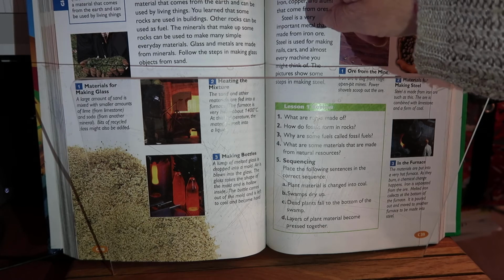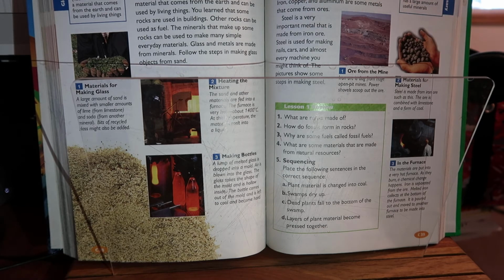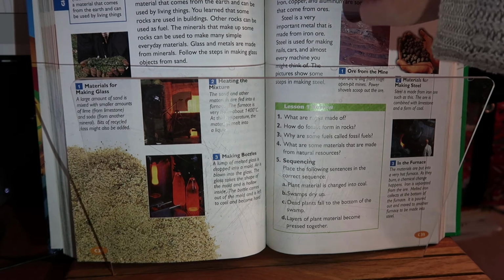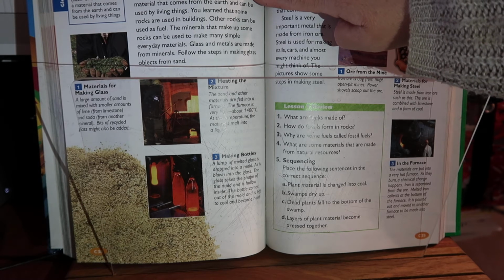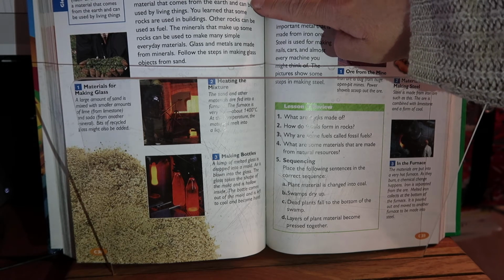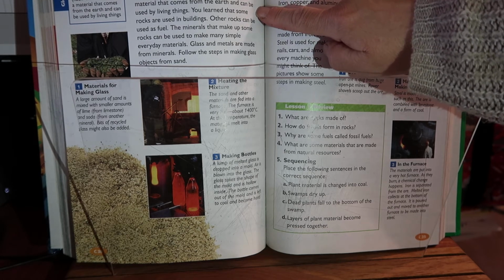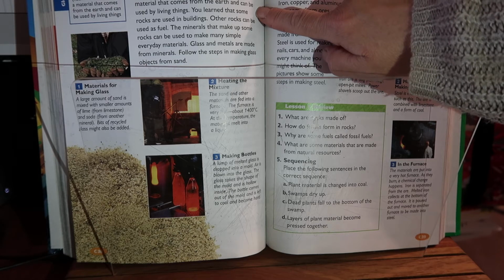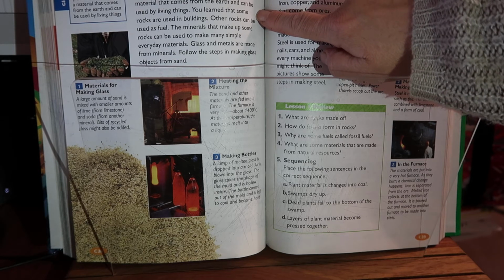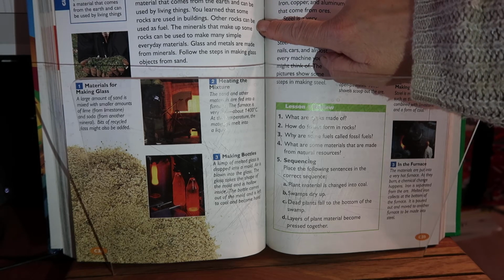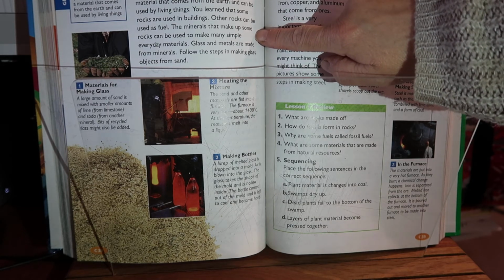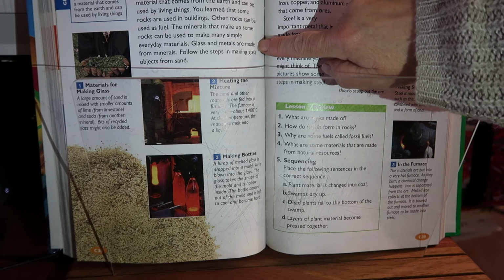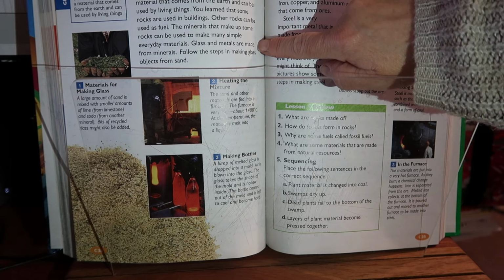So, making things from minerals is the title at the top of page C38. Rocks and the minerals they contain are natural resources. A natural resource is a material that comes from the earth and can be used by living things. You learned that some rocks are used in buildings. Other rocks can be used as fuel. The minerals that make up some rocks can be used to make many simple everyday materials. Glass and metals are made from minerals.